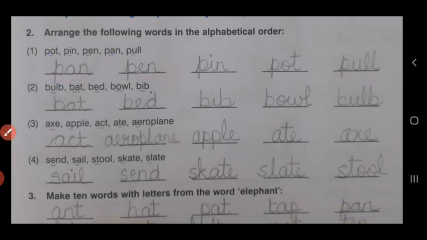Now let's do the second example. Bulb, bat, bed, bowl, bib.